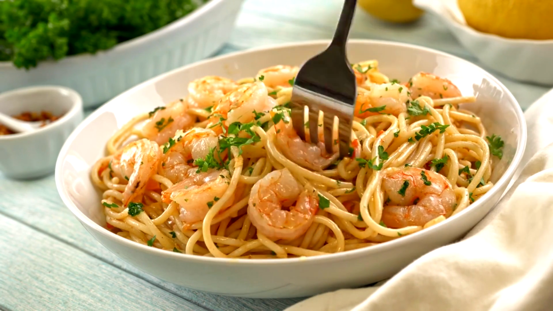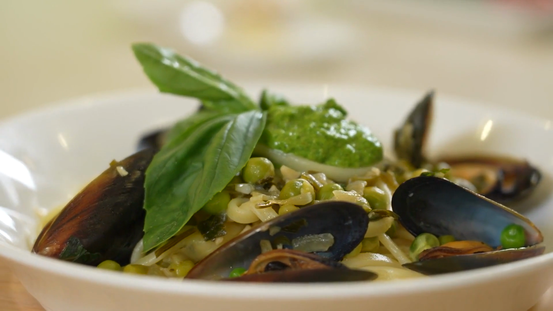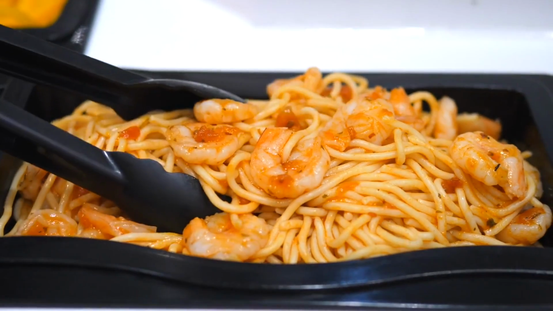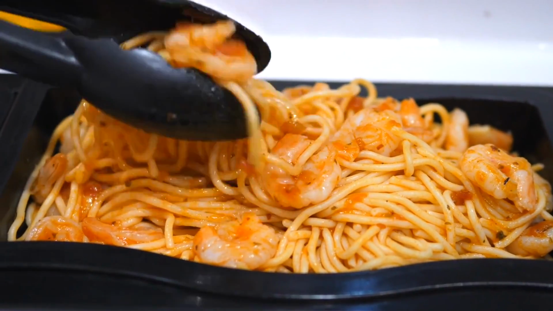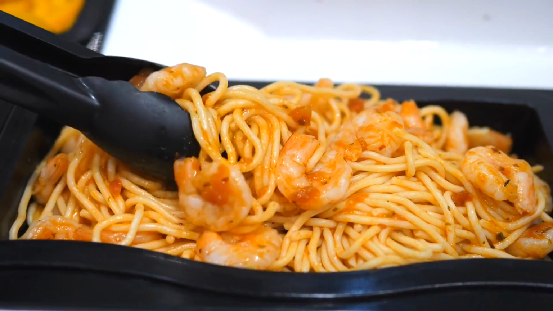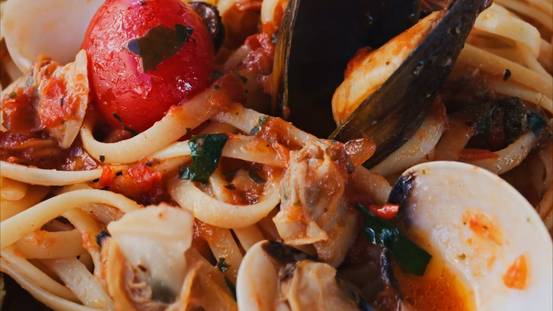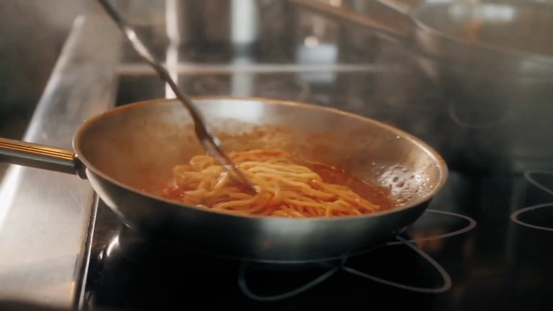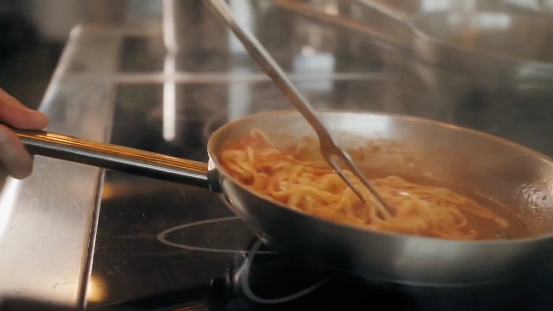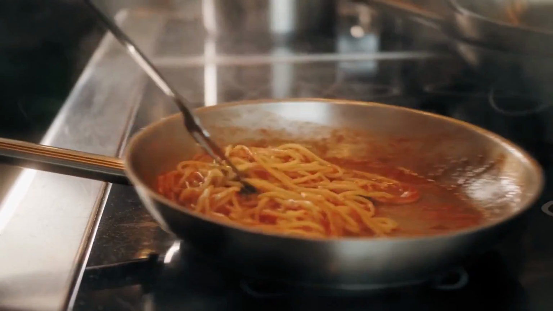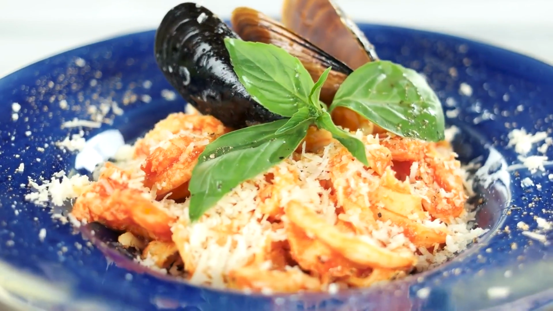Some other rich and hearty seafood pasta options include seafood lasagna with layers of pasta, seafood, and creamy ricotta cheese, shrimp and scallop pasta baked with a rich and creamy bechamel sauce. Seafood linguine with a spicy tomato sauce and a variety of seafood such as mussels, clams, and shrimp. Cooking techniques for seafood pasta.